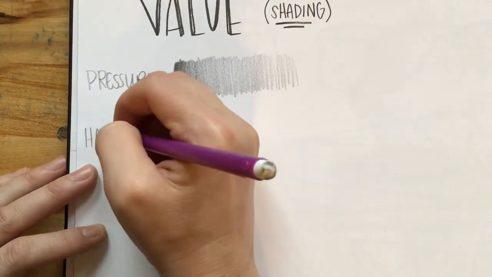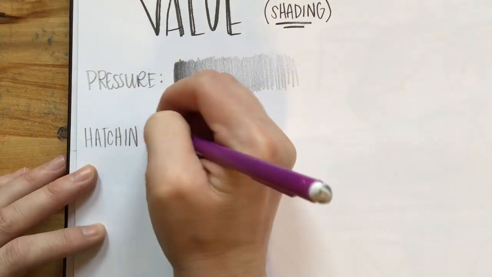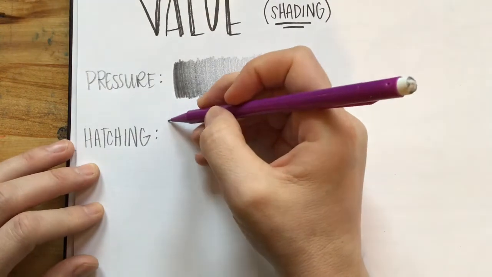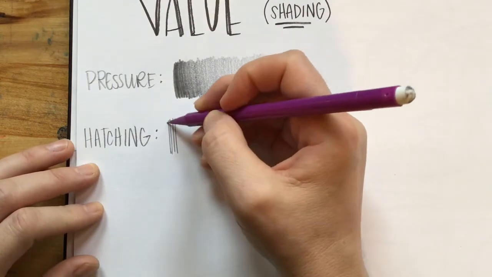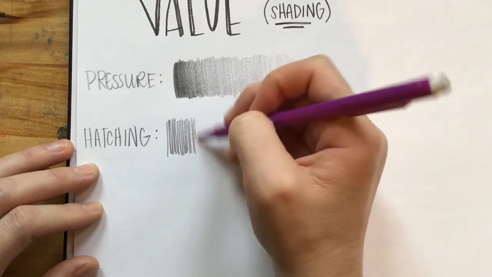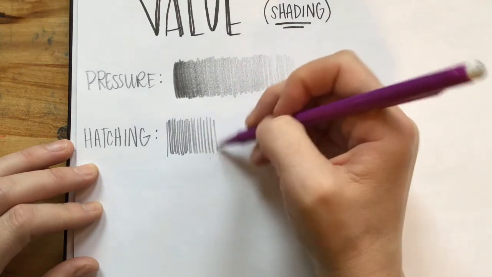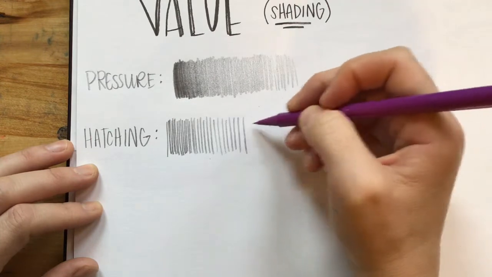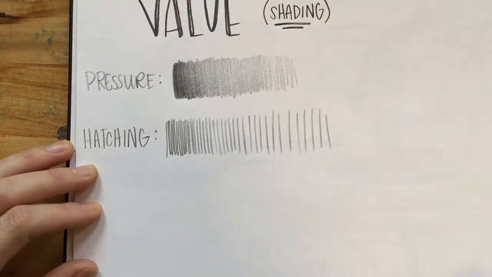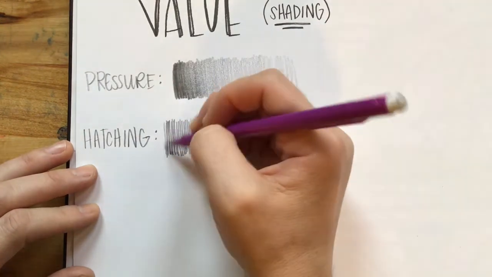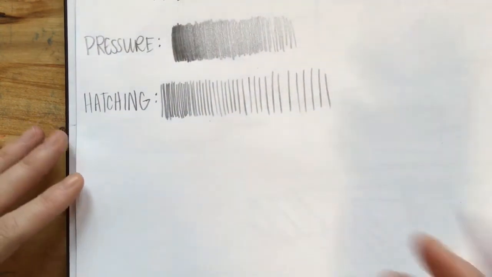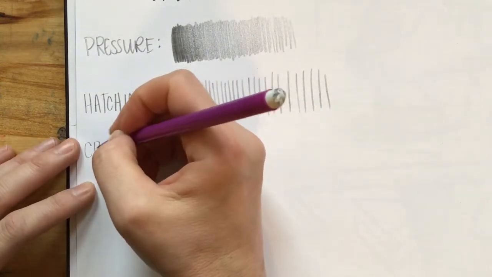The next way to show value in a drawing is by using a technique called hatching. Hatching is when you use just a line and you are basically spreading out the distance between the lines to make it look like things get lighter as the lines separate. So on this value scale, I'm making my lines super close together in the beginning. They're not really crossing over, just really close together, and as I go across, they spread out.